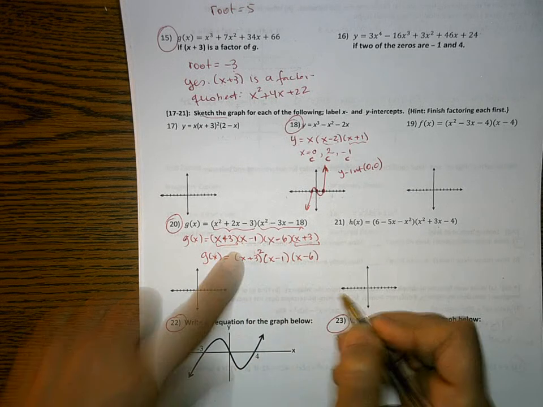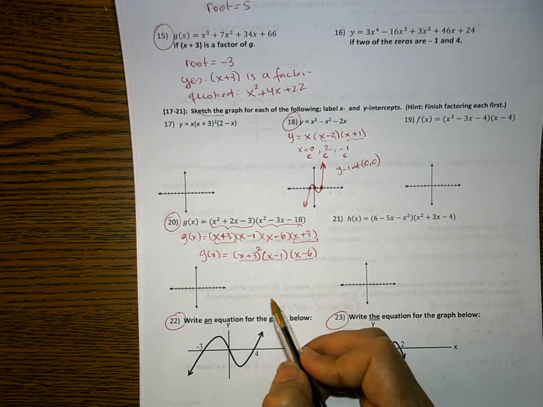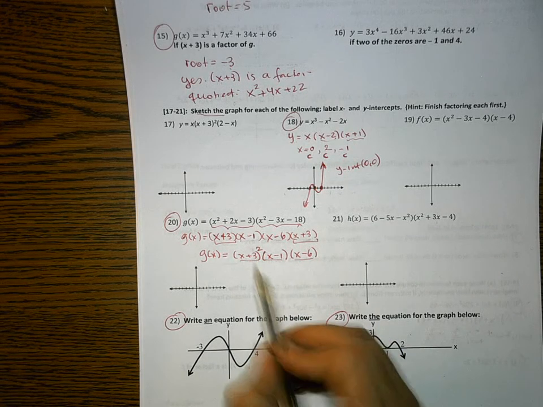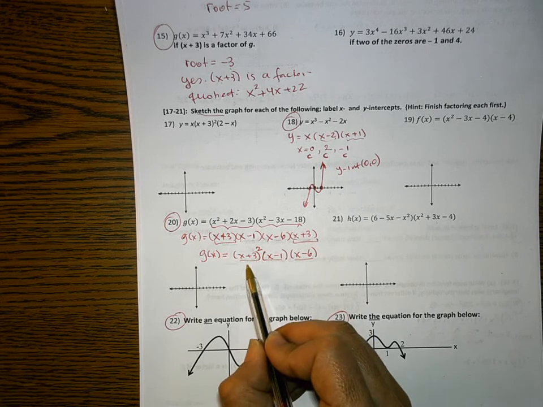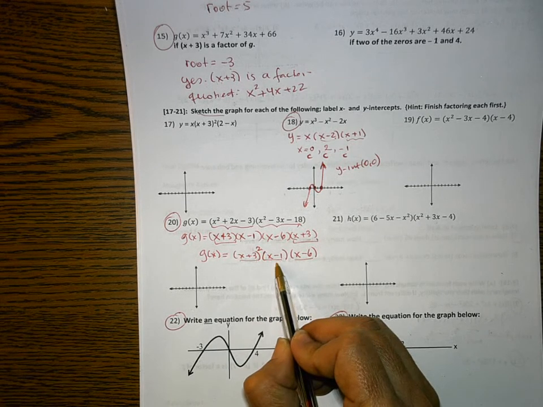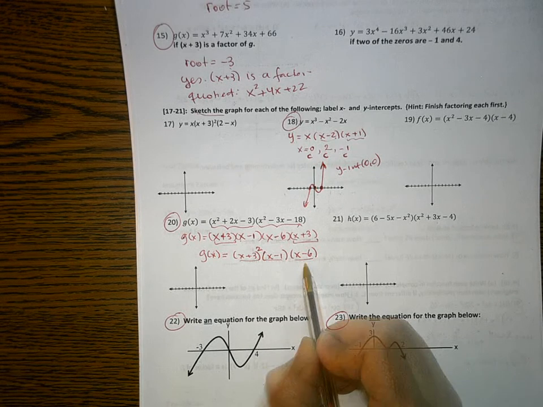So I'm pretty sure you can go ahead and finish all these. Find the multiplicity. You have a squared here, so it's going to bounce or be tangent. This one is just a 1, x equals 1, so it's going to cross. And x equals 6 is also going to cross. And I'm pretty sure you can finish graphing this, okay?